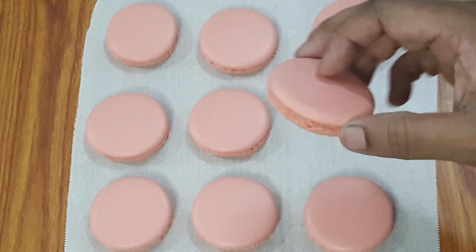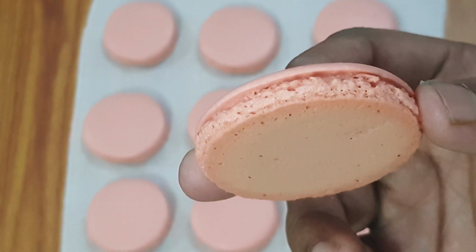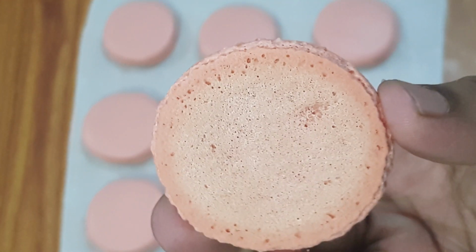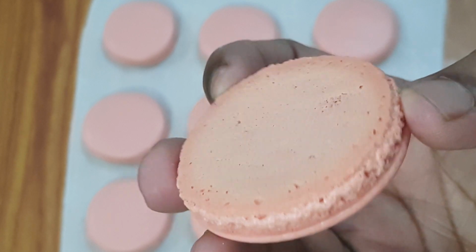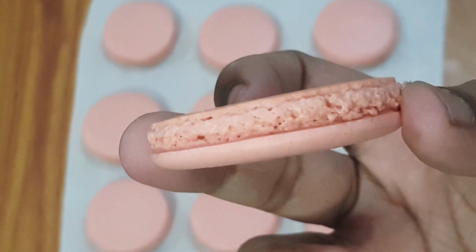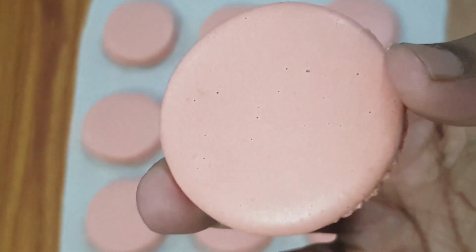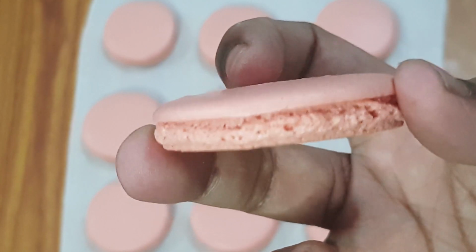Once it has completely cooled down, guys, you will see it will come right off the parchment paper and you will get an amazing feet, guys, with a shiny top and a straight and plain bottom. This is the perfect macaroon.